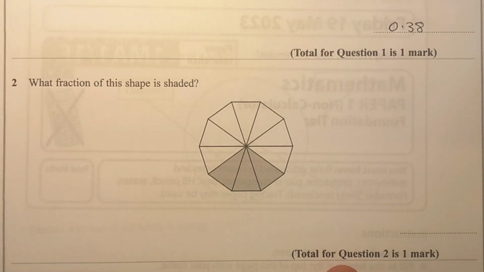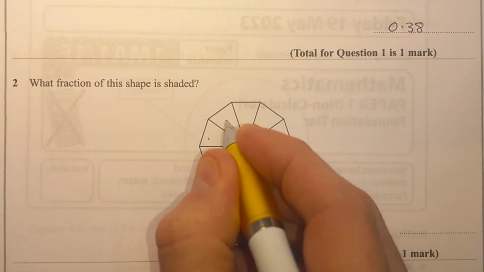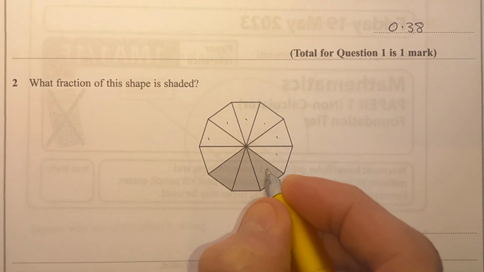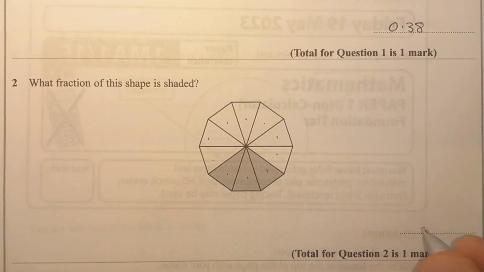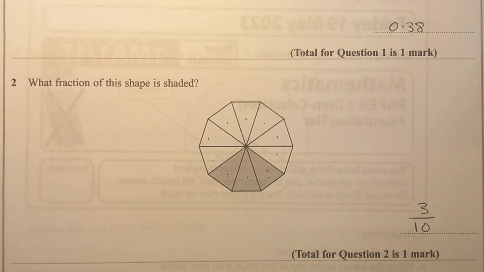Question 2. What fraction of this shape is shaded? Right, well, we've got 1, 2, 3, 4, 5, 6, 7, 8, 9, 10 parts. And we've got 1, 2, 3 that is shaded, 3/10.